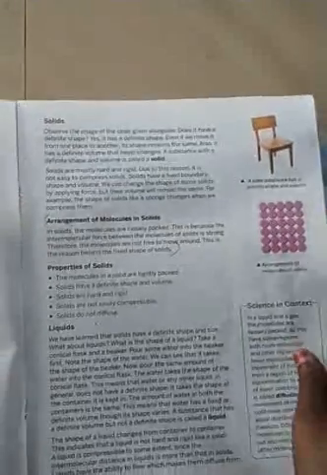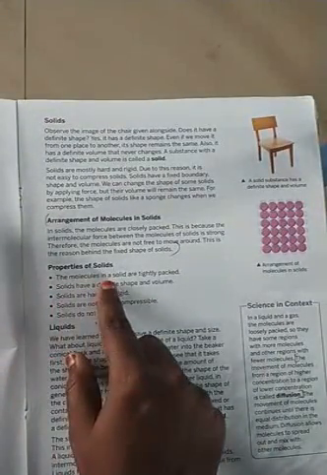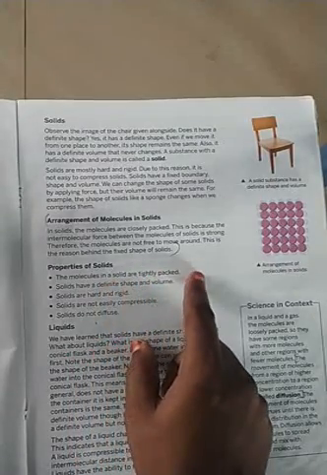Okay, now coming to the properties of the solids. The molecules in a solid are tightly packed.